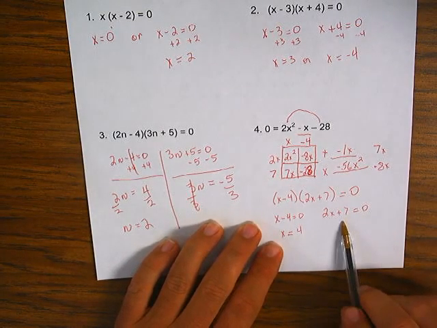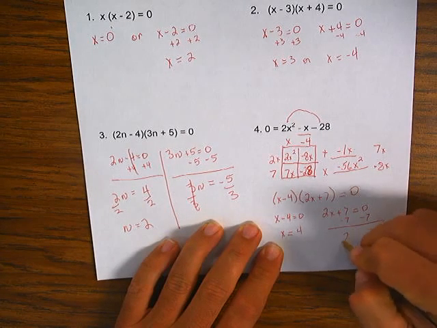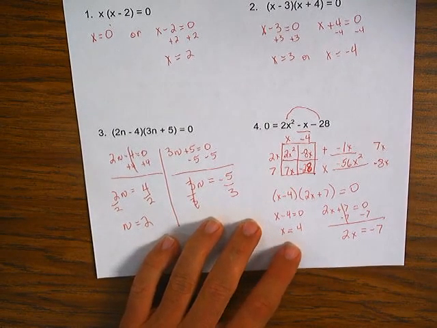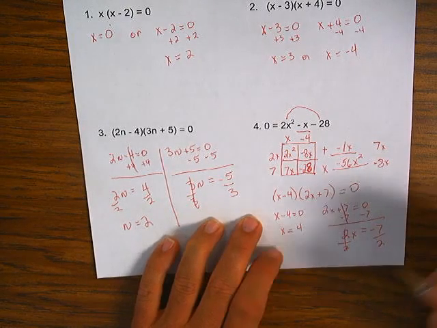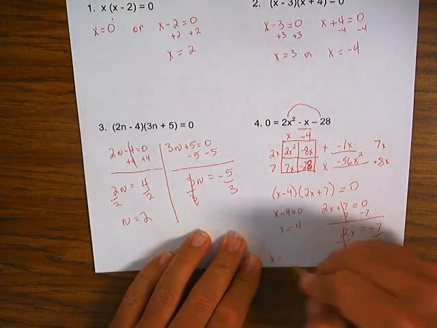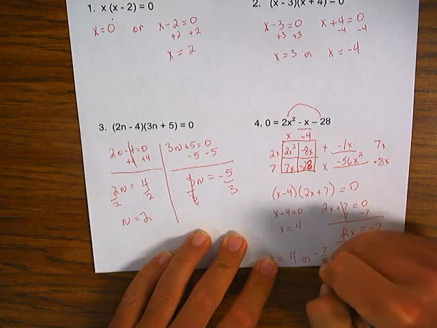Here, how do I get rid of the 7? Subtract 7. So 2x equals negative 7. Then the last step, divide by 2. Very good. So my two solutions are x equals 4 or negative 7 over 2.